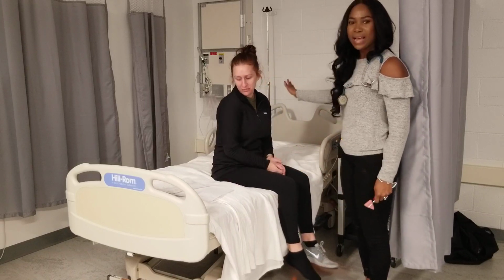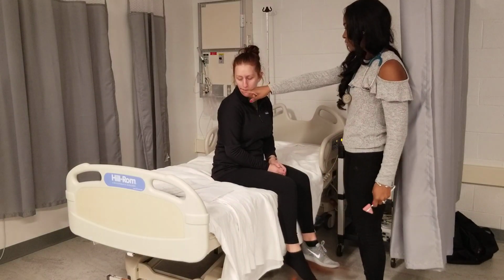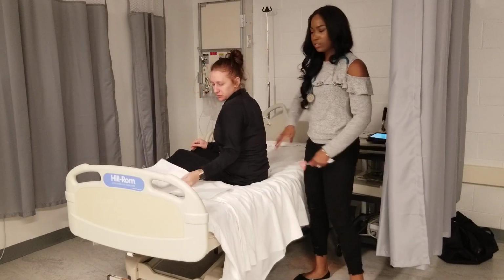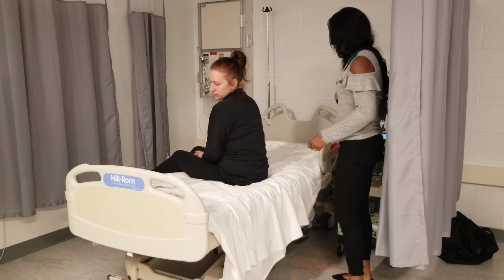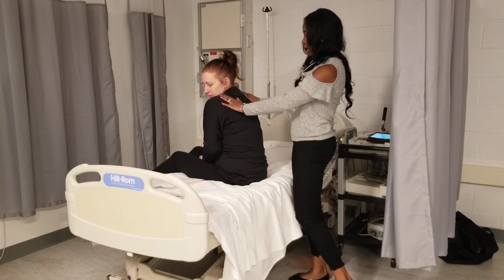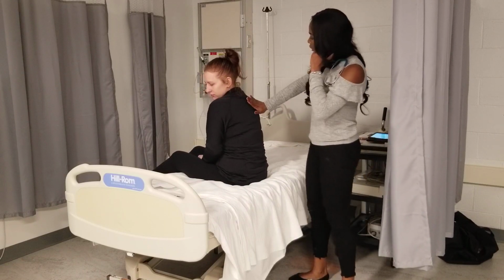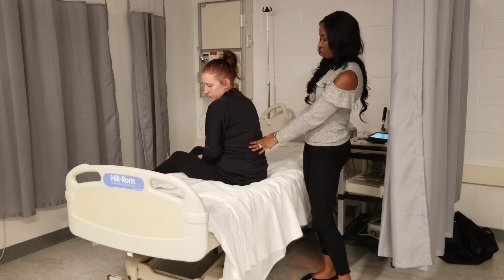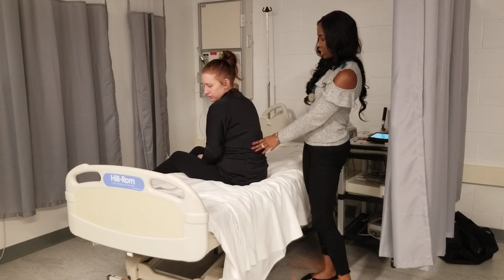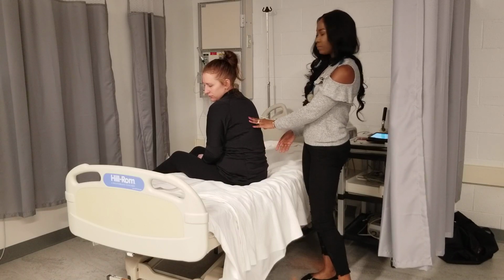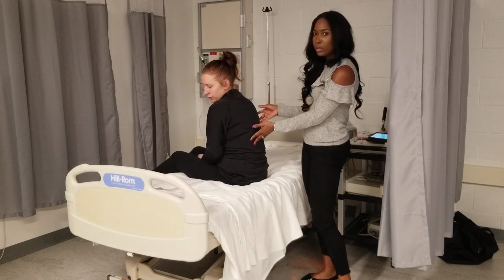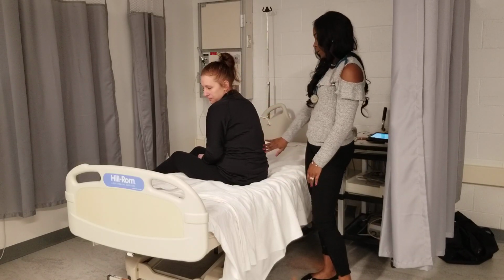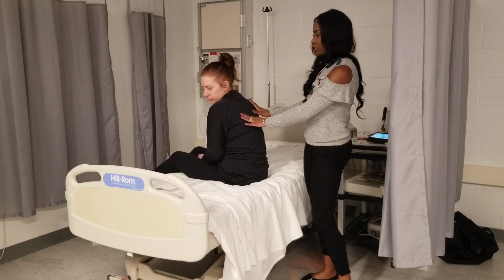I'm gonna ask her if she doesn't mind turning that way, so I could do the posterior portion of her assessment. So same thing, I'll look for symmetry, check the skin for color, any abnormalities with skin changes, whether eczema, note of any mole, any dryness, any patches, any rashes or anything.